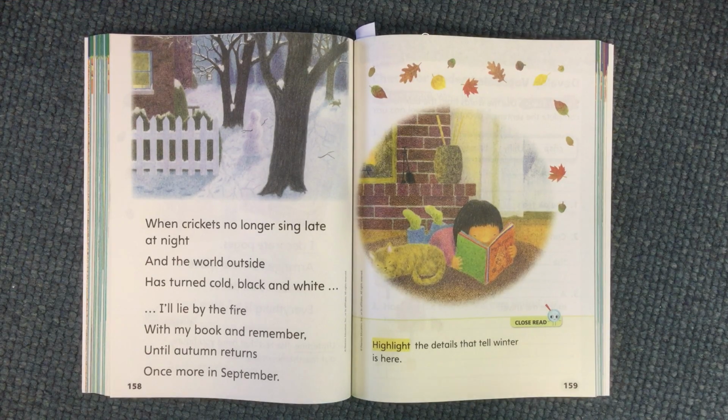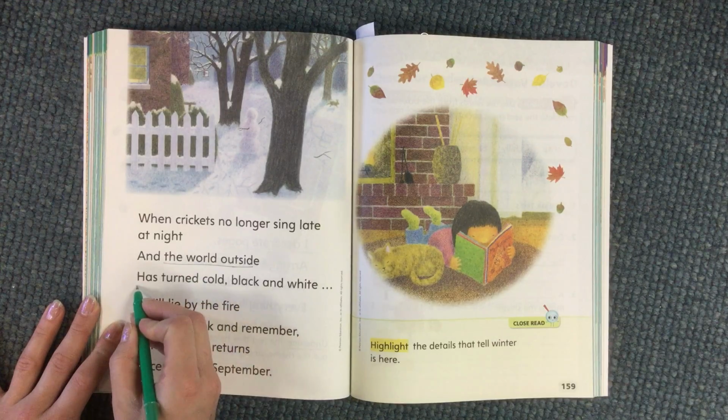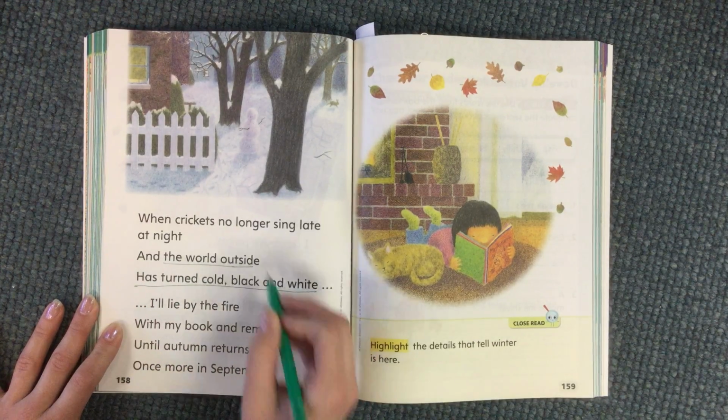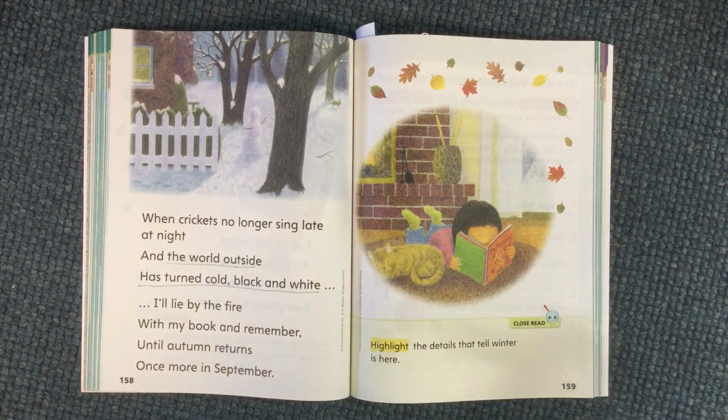Highlight the details that tell winter is here. The world outside has turned cold, black, and white. See the snow? Turned it white.